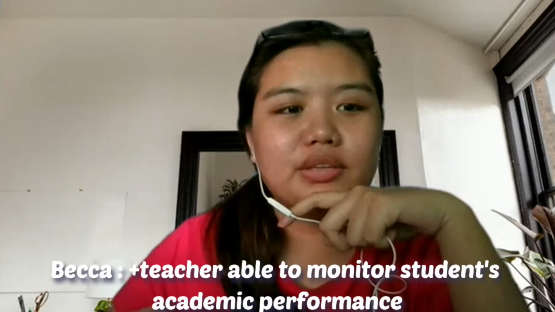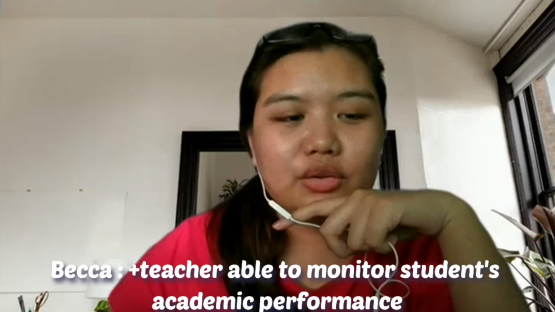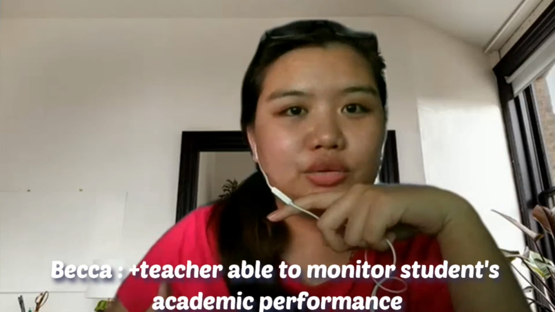Yes, I think I agree, because I think I need to add one more. It is that the teacher will be able to monitor the students' academic performance. So here, in the classroom learning setting, the teacher can observe the students' performance in the classroom and also correct the students' mistakes and provide correction directly in the classroom. So therefore, this is a good strength for classroom learning settings, right?